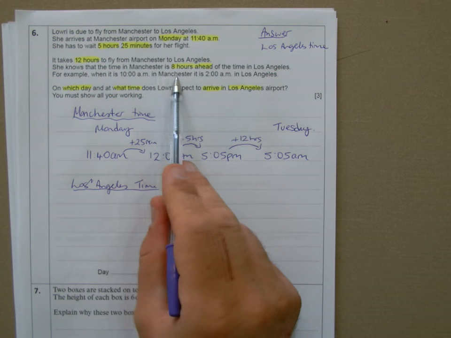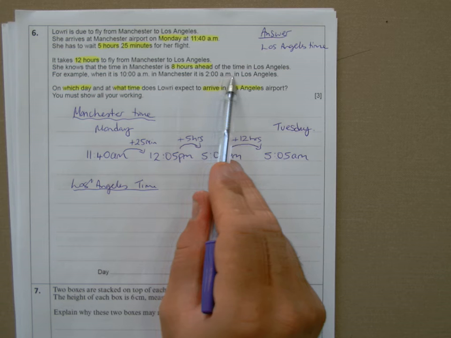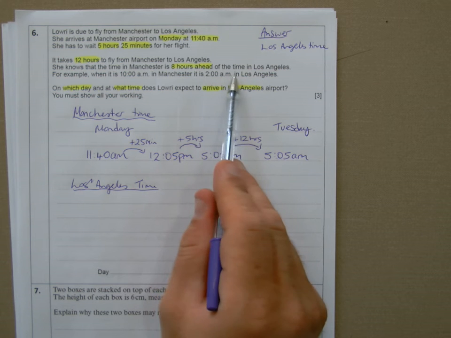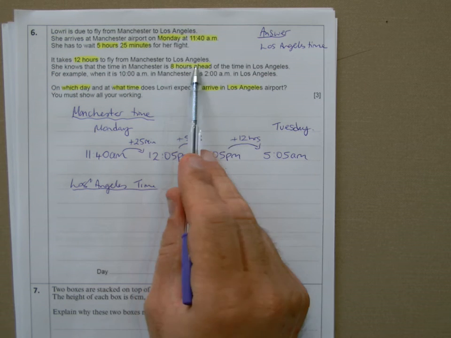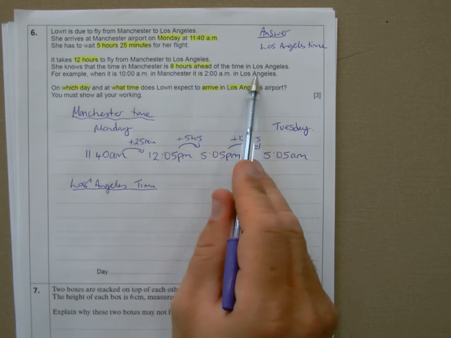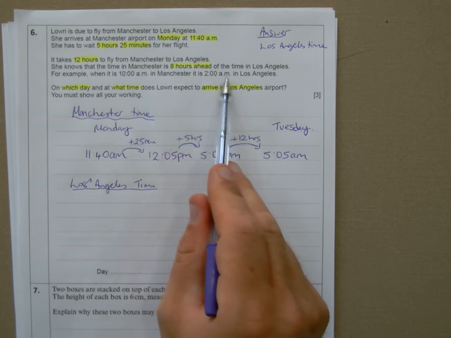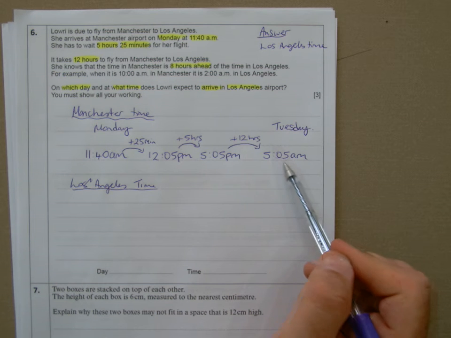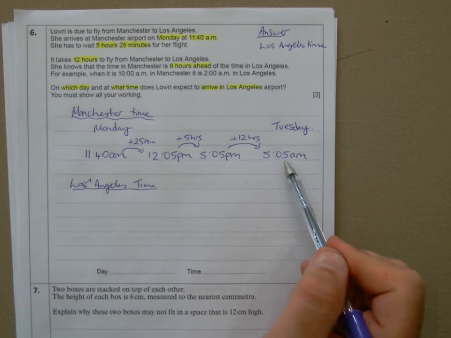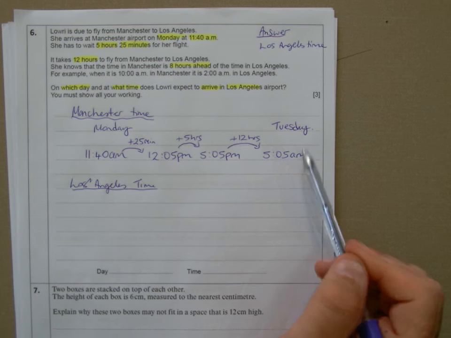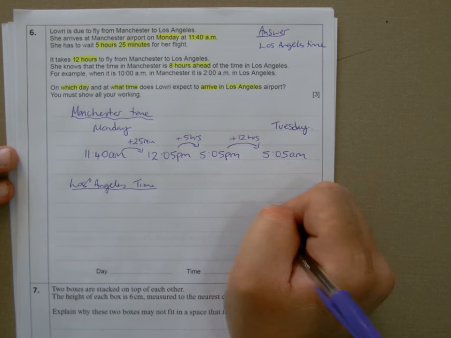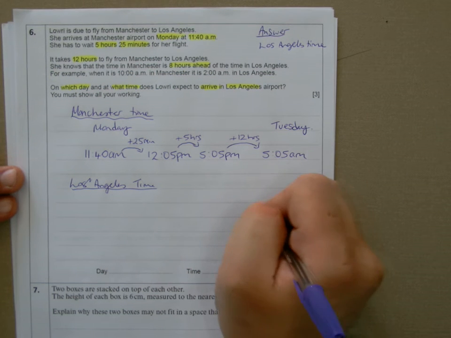So when it's 10 a.m. in Manchester, it's 2 a.m. in Los Angeles. In other words, Los Angeles is behind, isn't it? So Manchester is ahead, which means Los Angeles is behind. So when it's morning in Manchester, it's still nighttime in Los Angeles. So what we need to do is take 8 hours away from this, okay? Take 8 hours away, so work back 8 hours. So if I work back 8 hours from 5:05, okay?